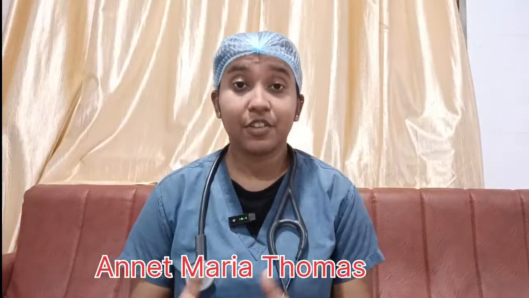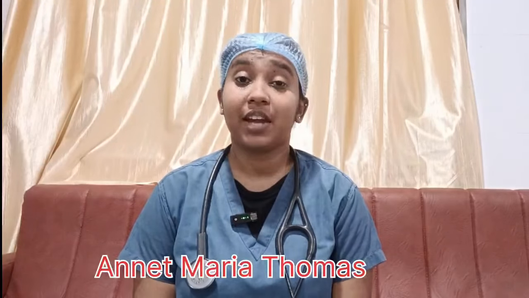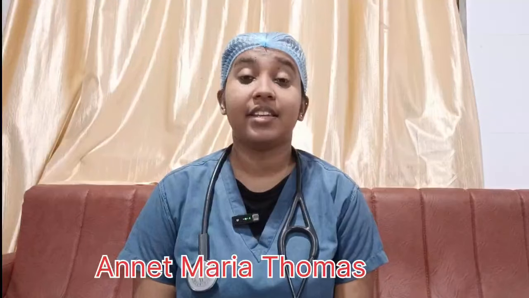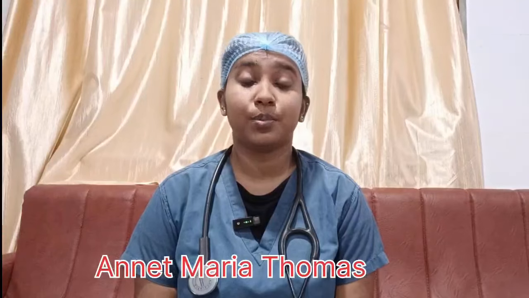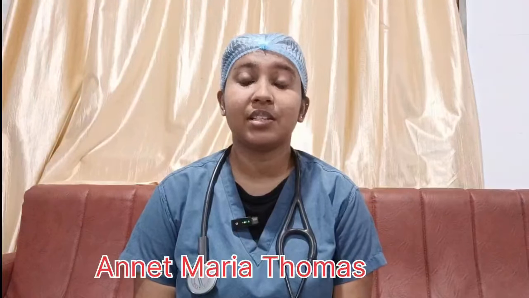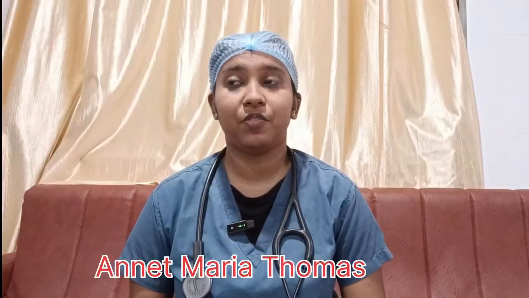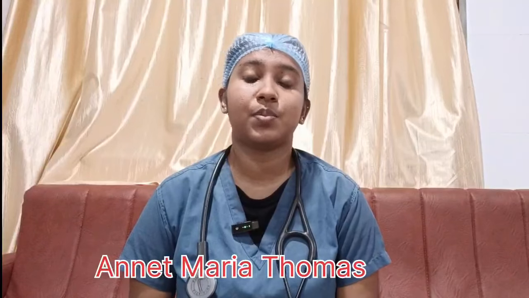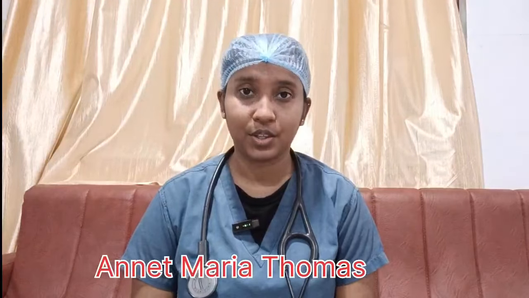So we'll be having 5 parameters. The first one is the temperature, and then we have the WBC count, and then the pulmonary secretions, and then the PaO2 by FiO2 ratio, and the last one is the chest X-ray. Based on the score that we get, we will be able to interpret whether the patient is at risk for having a ventilator-associated pneumonia.